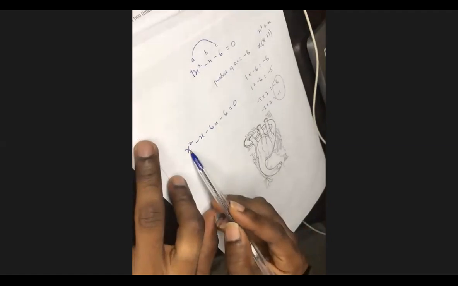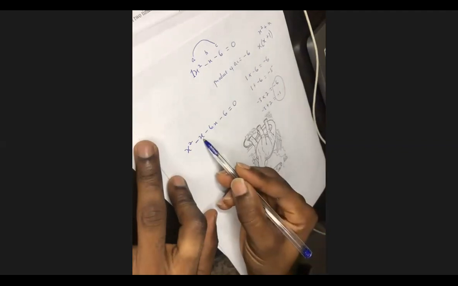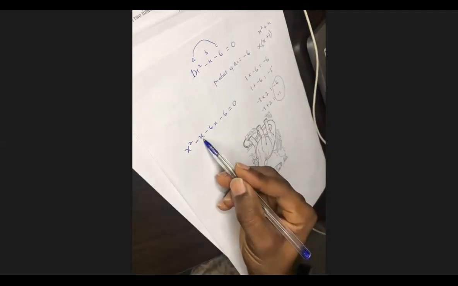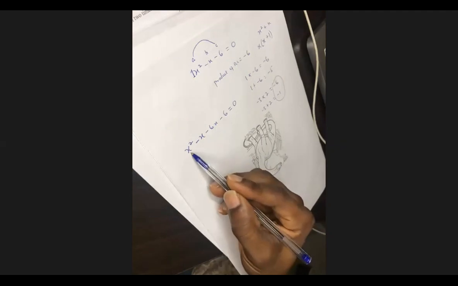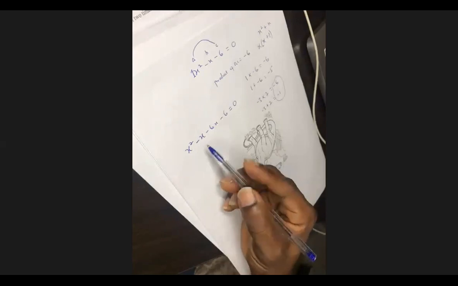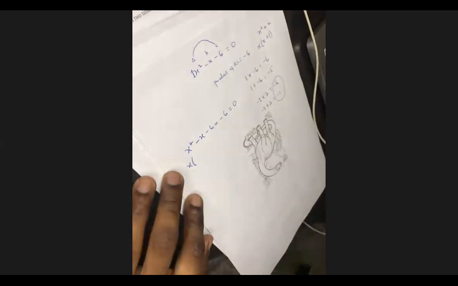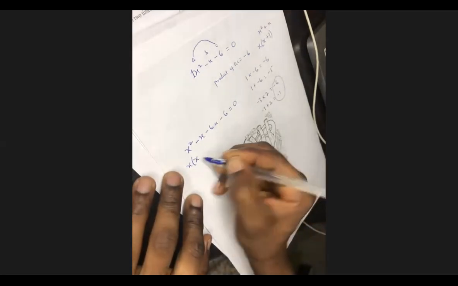So here, my common value is going to be x, because x can go into itself 1 and then go into x squared 2. Do you get it? Yes. So I take x out, open my bracket, x is going to be here.